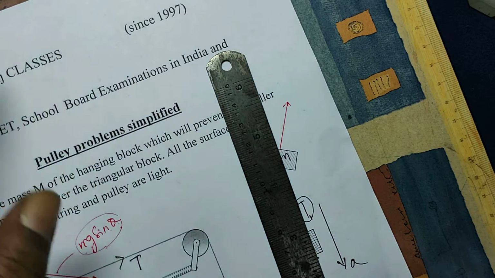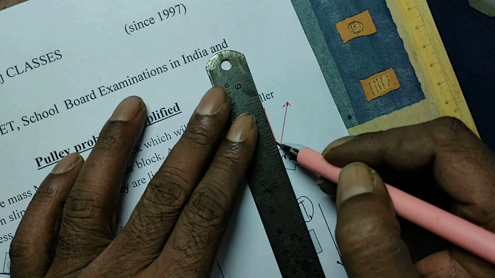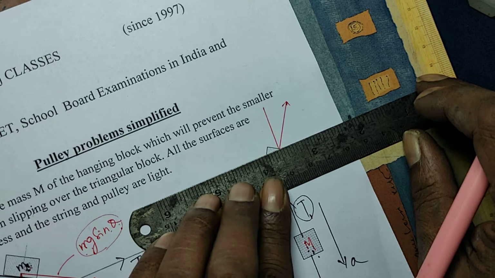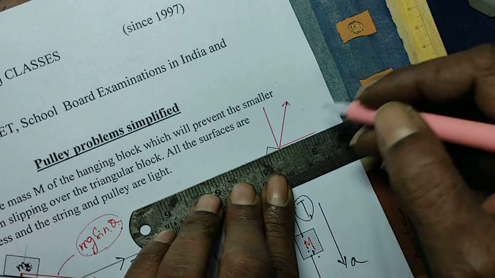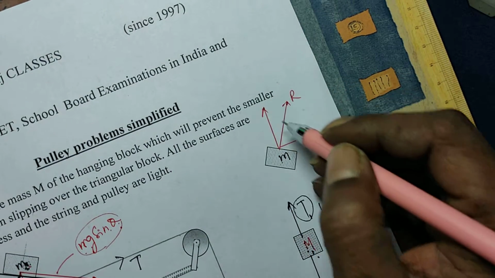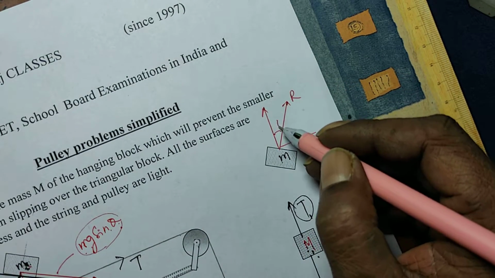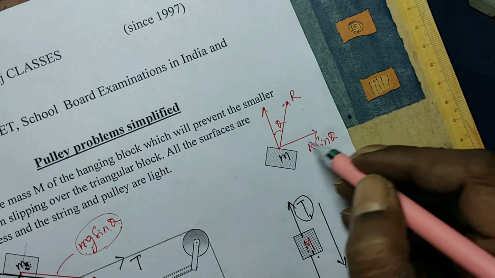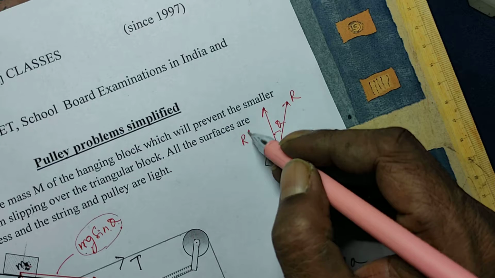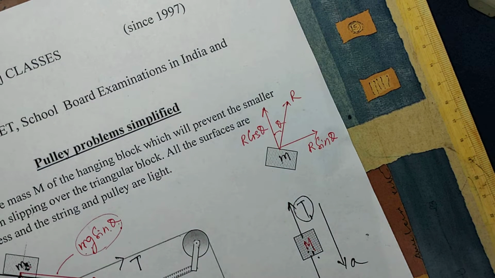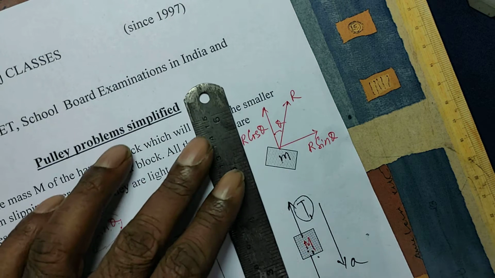Now the same reaction force R, and I explained how this is theta, so this is equal to R times sine theta, this is equal to R cosine theta, and its weight is acting vertically downward.